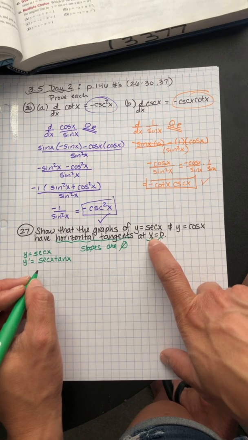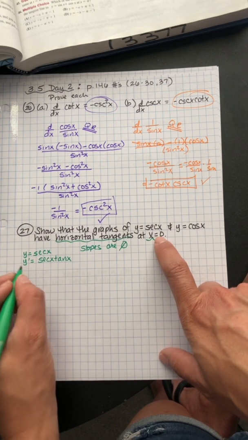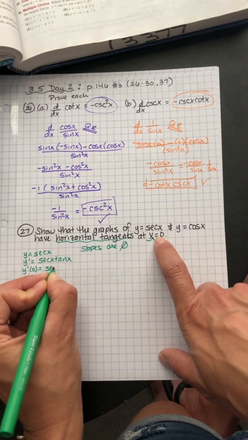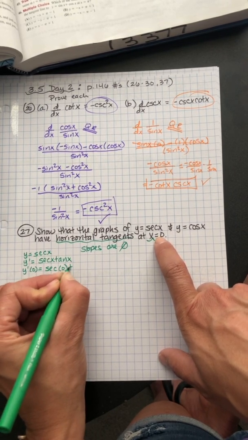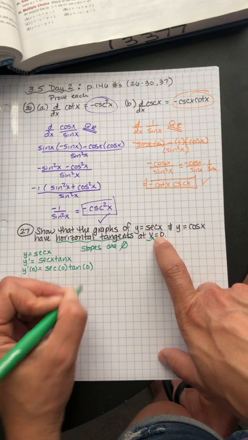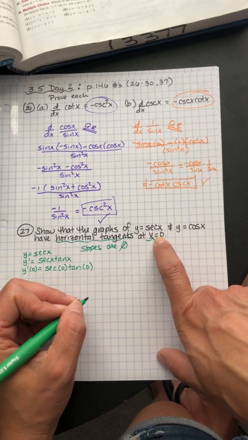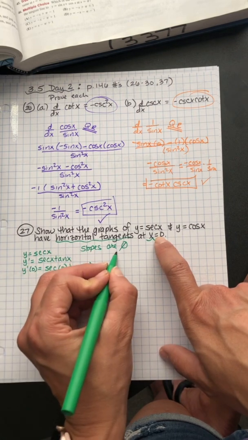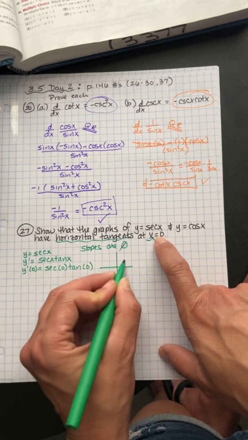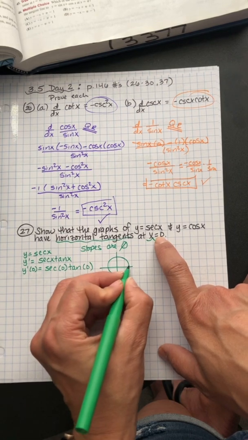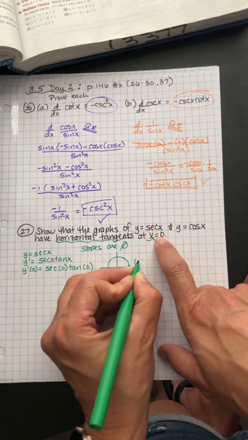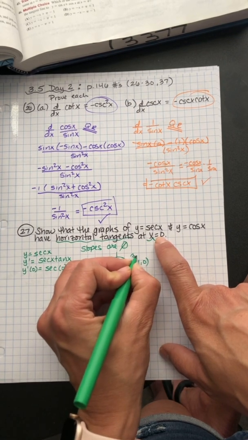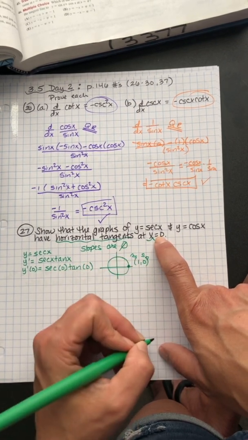Okay, and we're looking at x equals 0, so I can plug a 0 into that derivative function. So secant of 0, tangent of 0. When we're talking about 0, we're talking about the degree. I'm going to draw a quick little unit circle sketch at 0 degrees, and that is the coordinate (1, 0). So cosine is 1, sine is 0.